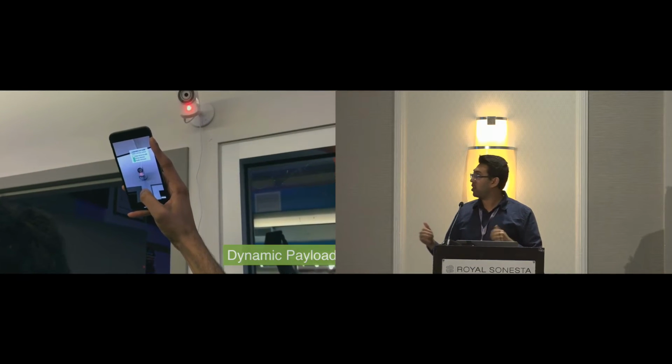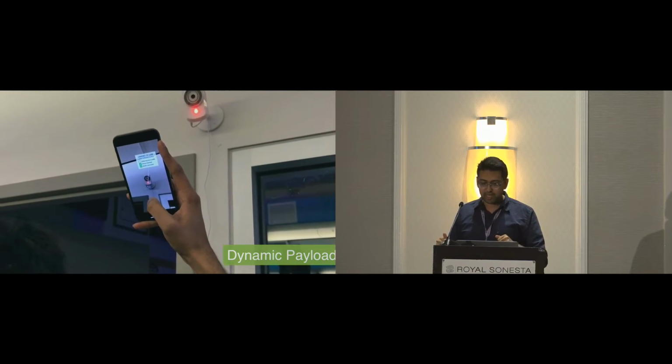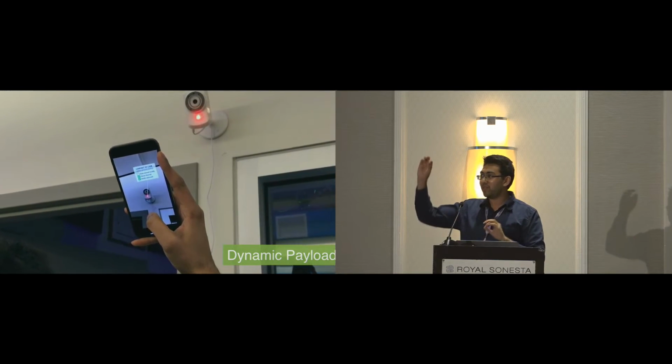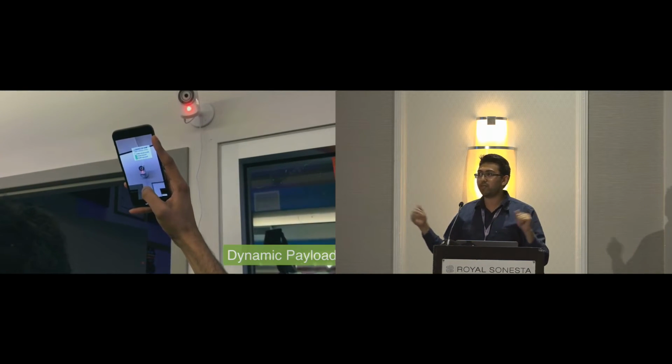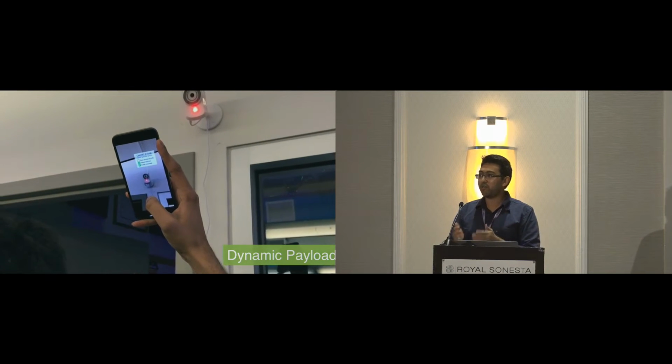Similarly, a security camera can share its privacy policy. Whenever you walk into a building with a security camera, you can point to it and see whether it's recording audio, video, or whatever the case is.